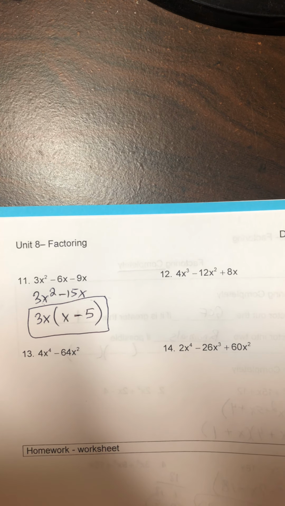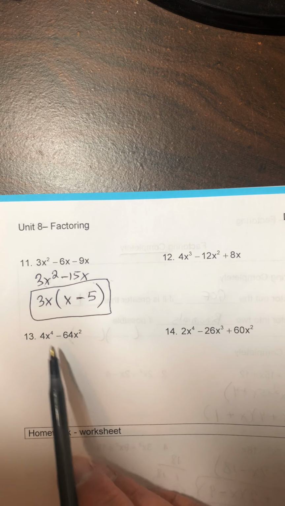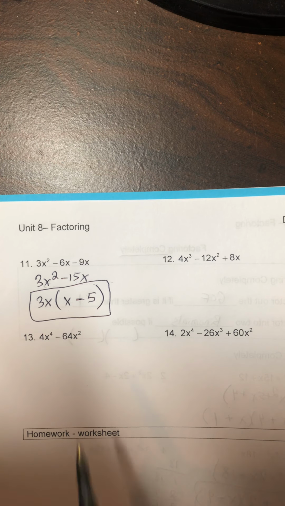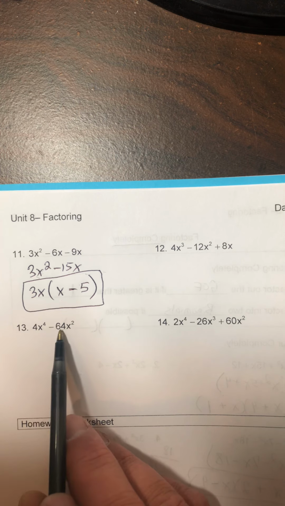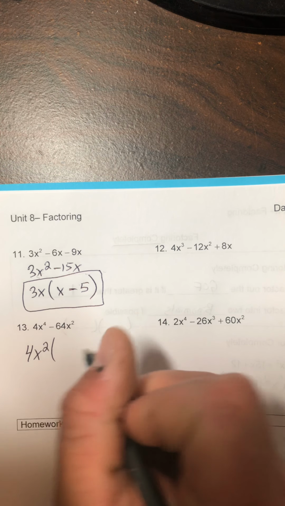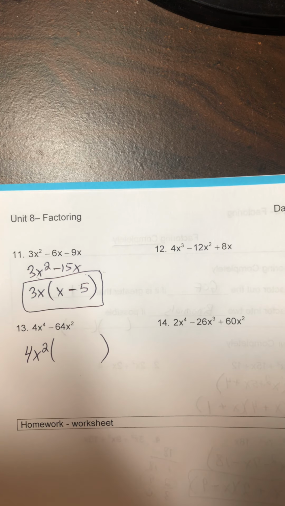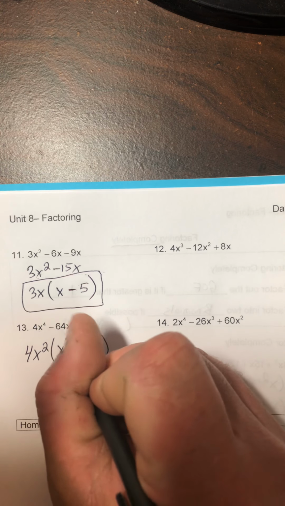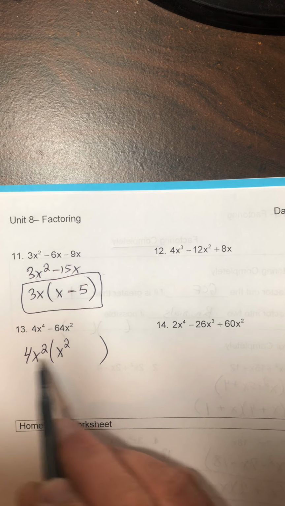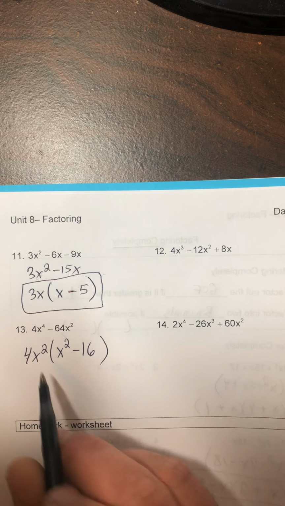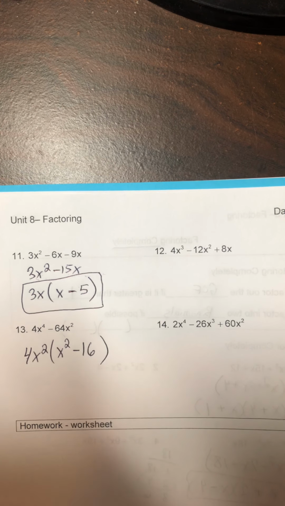Number 13, last one of the odds in the notes. 4x to the 4th minus 64x squared. A little bit bigger numbers here. I'll give you some hints though. 4 does go into 64. I have x to the 4th and x to the 2nd. I know they both have at least x squared. So I'm going to take a 4x to the 2nd out. All right, so 4x squared times what gives me 4x to the 4th? You're hopefully thinking x squared. 4 times what gives you 64? Should be 16. I already have the x squared, so I don't need any more x's.